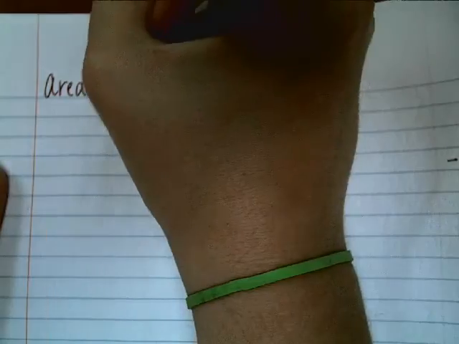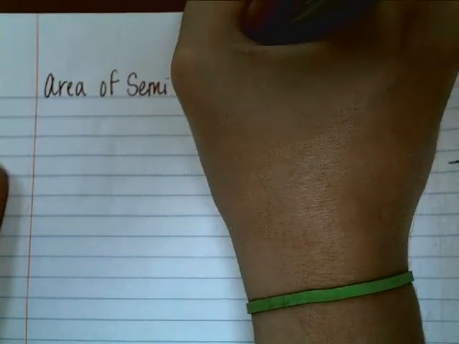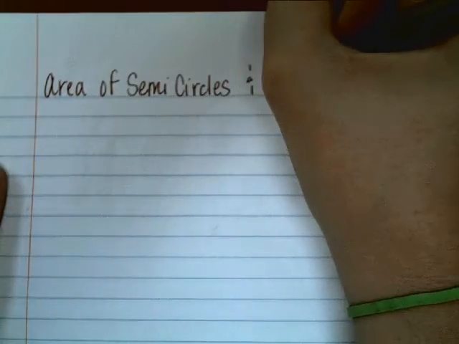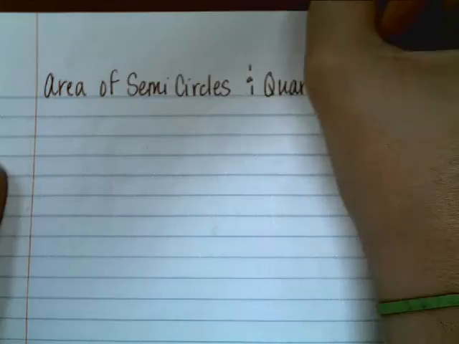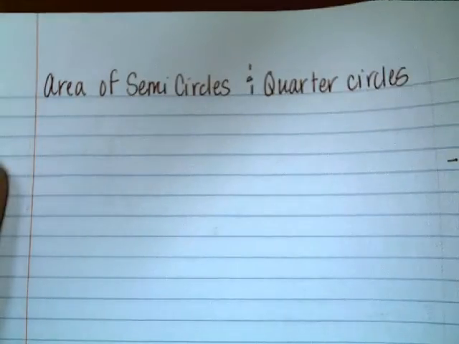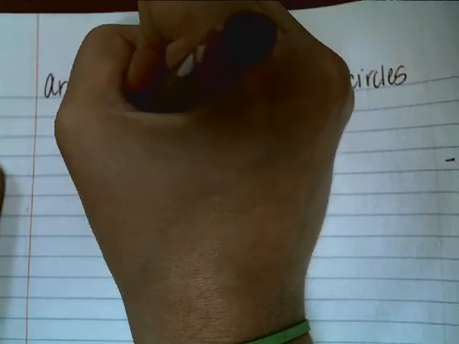We'll be talking about the area of semicircles and area of quarter circles. We've talked about area of circles before. And the area of a circle, just one whole circle, is A equals pi r squared.